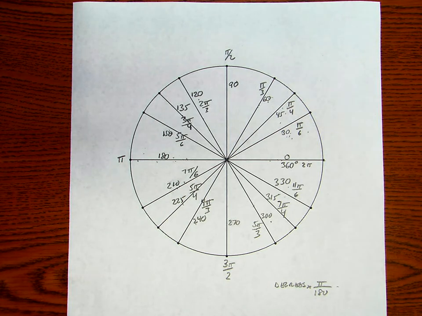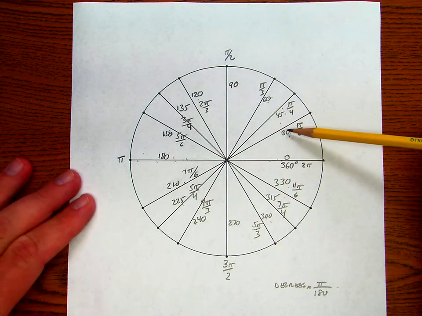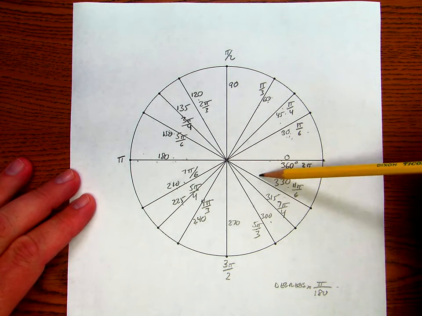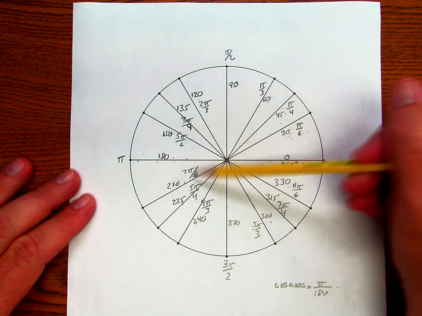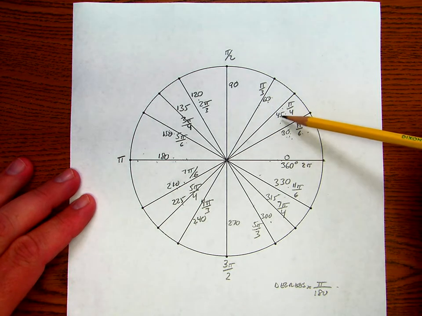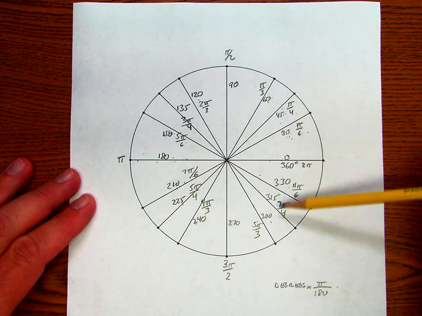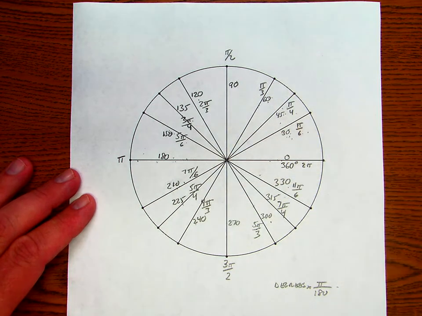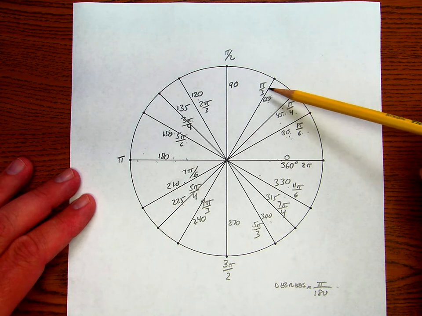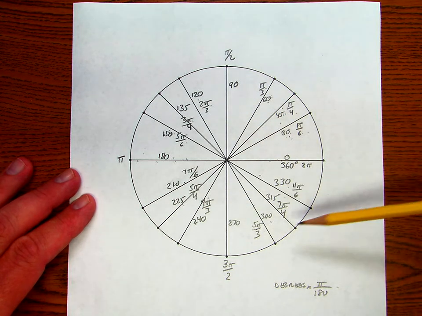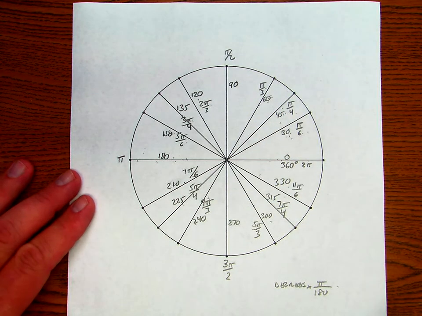Something of note that's going to be useful with later problem solving. If you notice all the angles that have a 30-degree reference angle, the denominator is a 6. All the angles that have a 45-degree reference angle, the denominator is a 4. All the angles that have a 60-degree reference angle, the denominator is a 3. So when we do some problem solving, that's going to be a useful observation.